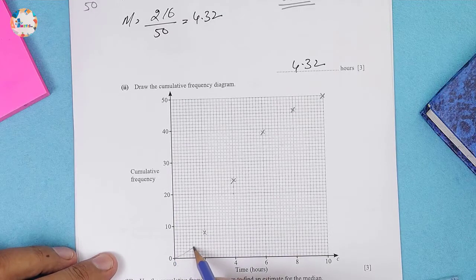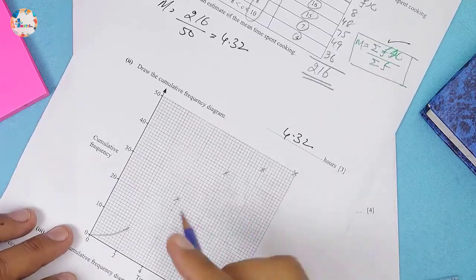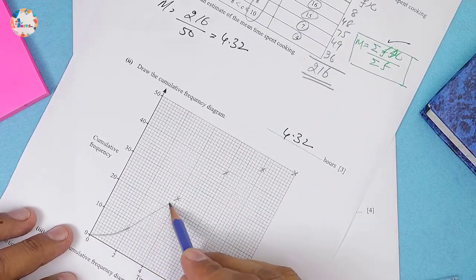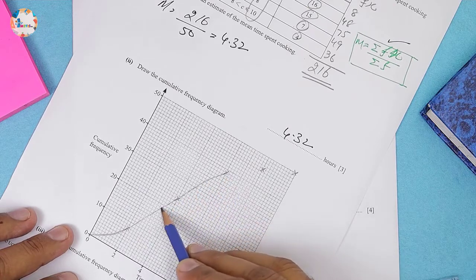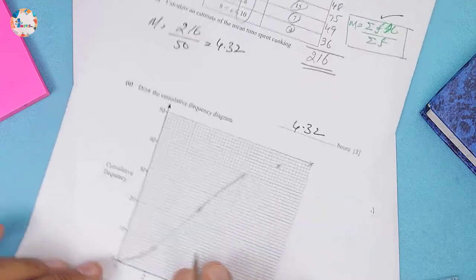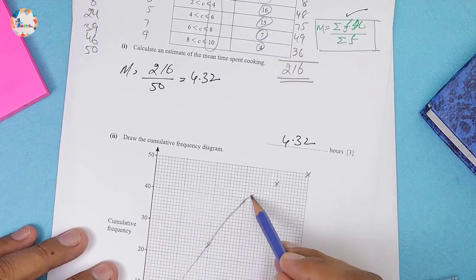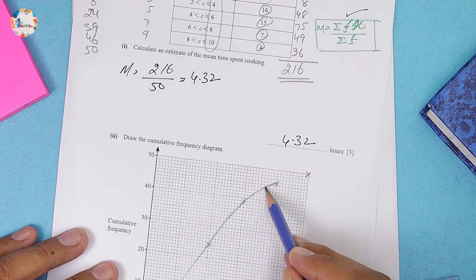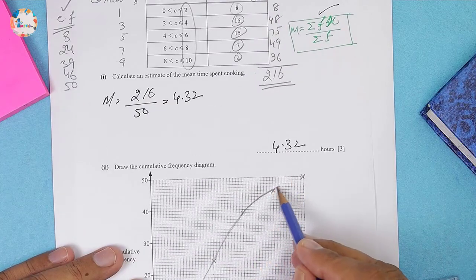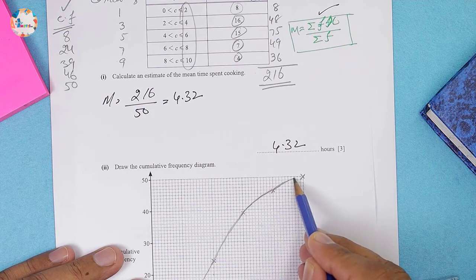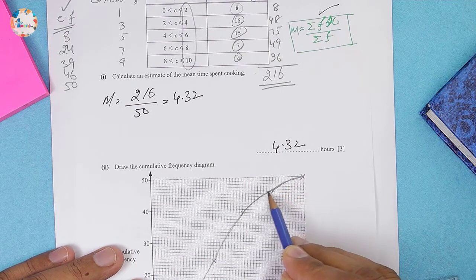So before rotating we can join this one, and then it will be curved like this one. A smoother curve we have to target for, and this will be like this, and further it will be bending like this one.